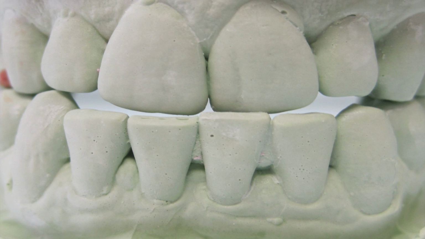So if you notice that when the patient opens and protrudes and there is a natural deviation, just write that on the lab slip. That's fine. There's nothing wrong with that. Just note that. So check for any deviation on opening and in protrusion.